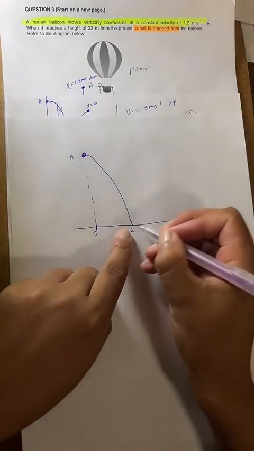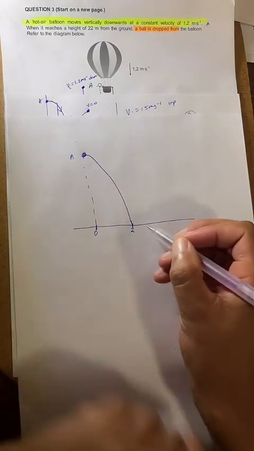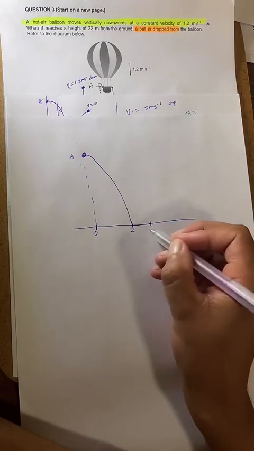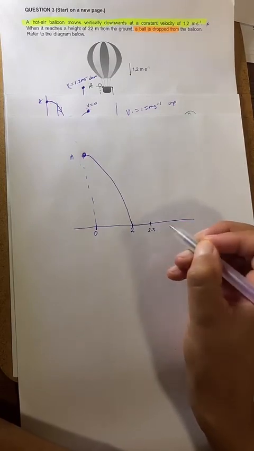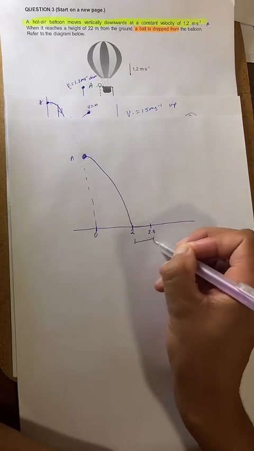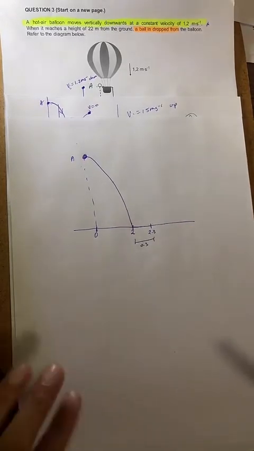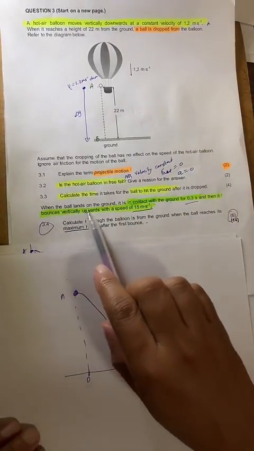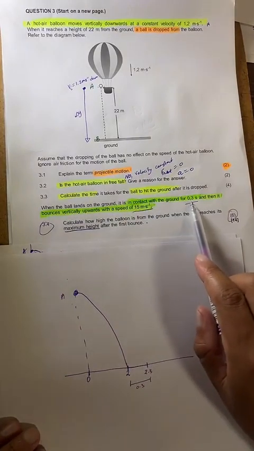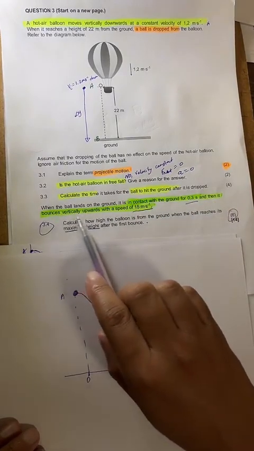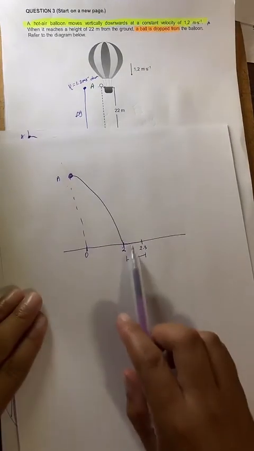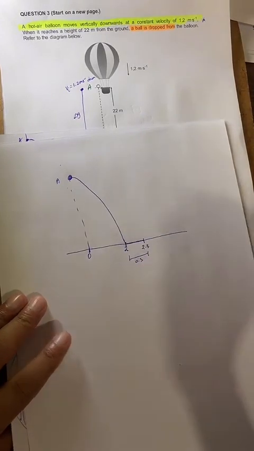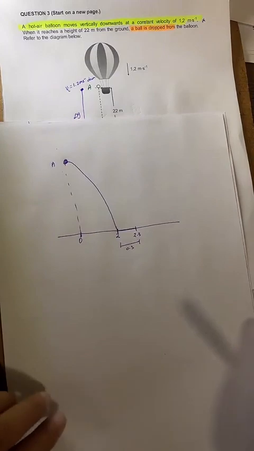Now this ball is in contact with the ground for 0.3 seconds. So it means the time here will be 2.3 seconds, because this part here is 0.3. This is what is said in the statement: when the ball lands on the ground, it is in contact with the ground for 0.3 seconds, and then it bounces vertically upwards with this speed. I'm just putting the timeline issues here.